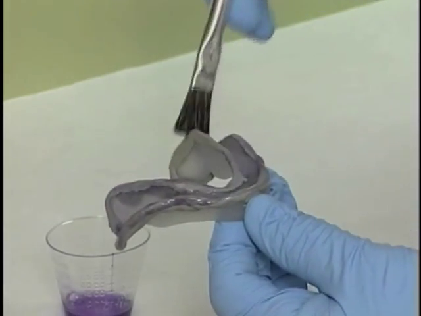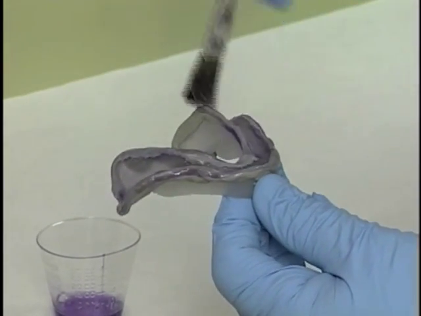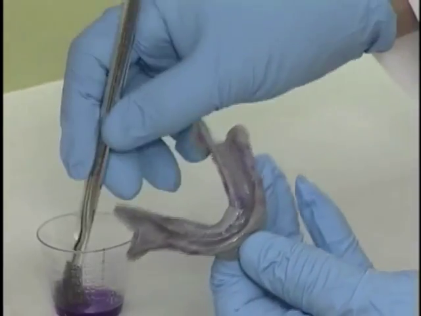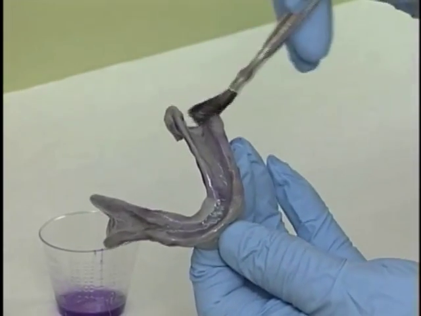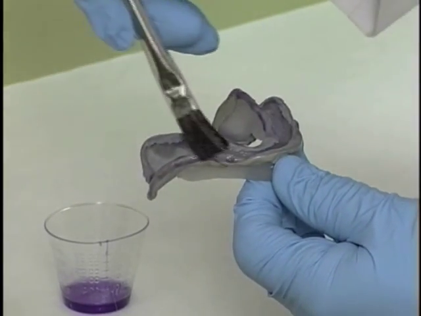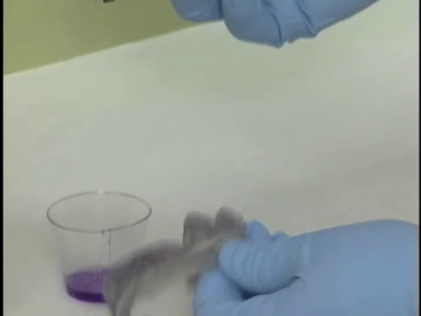Okay, so we're painting the tray, getting a nice coating of it, making sure that we get it up onto the compound and the peripheries. After painting the tray with the adhesive, I like to let that adhesive set for about 3 to 5 minutes before loading the tray with the final impression material.